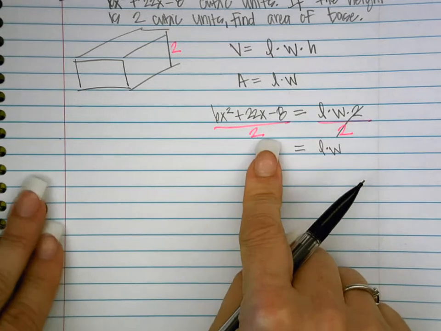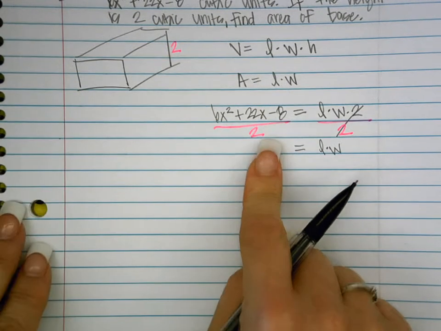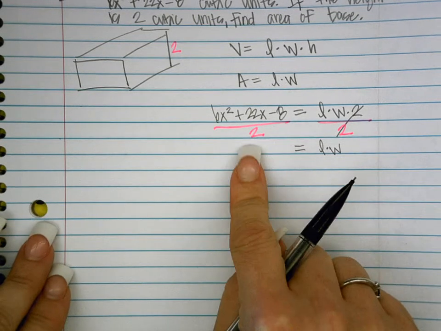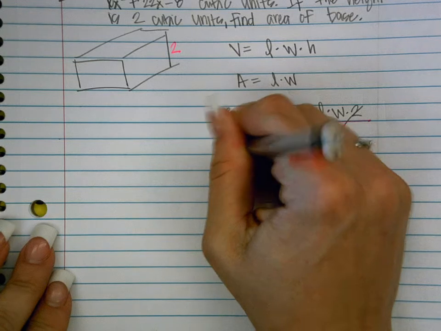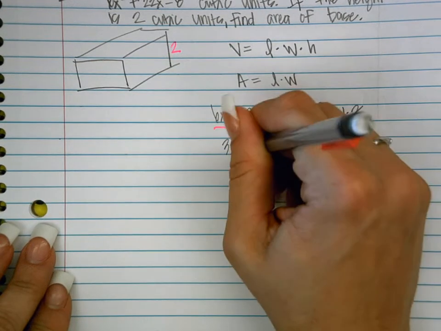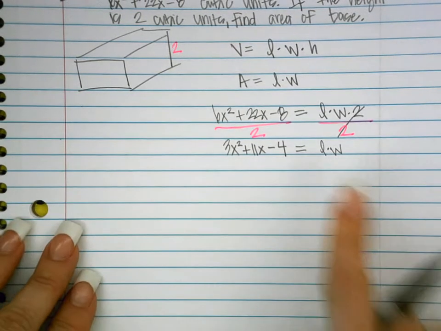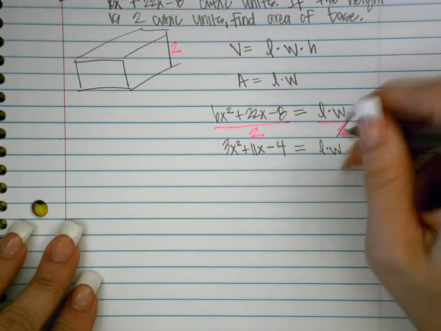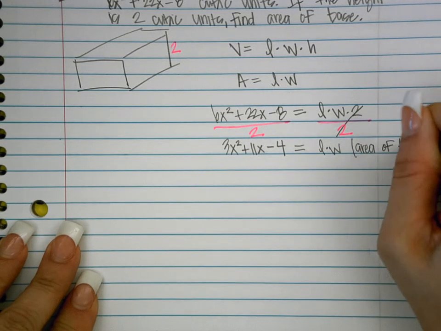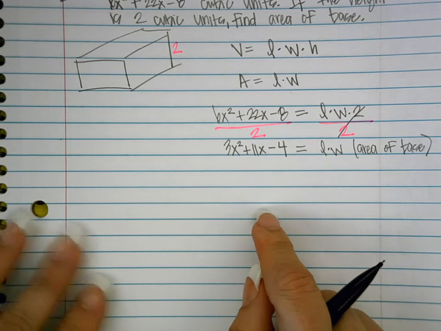Whenever you're dividing and you have a trinomial, or any kind of polynomial, make sure that the 2, or whatever you're dividing by, goes to each part. So if you divide by 2, we got 3x squared. But don't forget, the 2 still goes to the next part. So plus 11x minus 4. That is your length times width, which is the area of the base. So that's what we're looking for: 3x squared plus 11x minus 4.